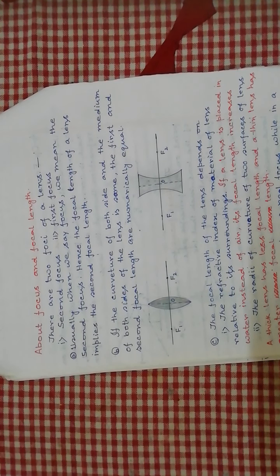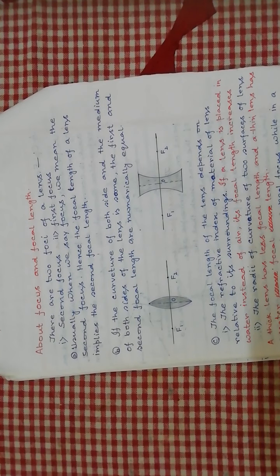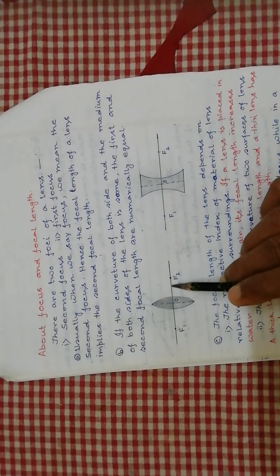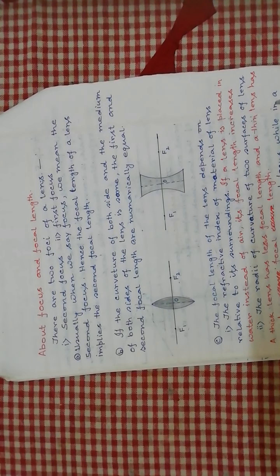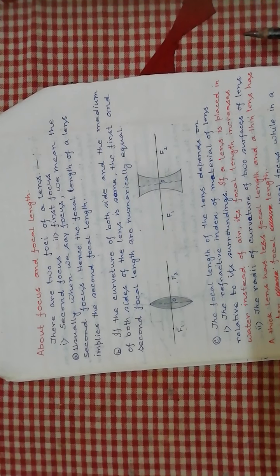Usually when we say focus, what do we mean? We mean the second focus. That means the second focus is generally indicated by just focus. Here the focal length of the lens implies the second focal length. Second focal length means O to f2. This distance OF2 is the second focal length, and it is usually known simply as the focal length.